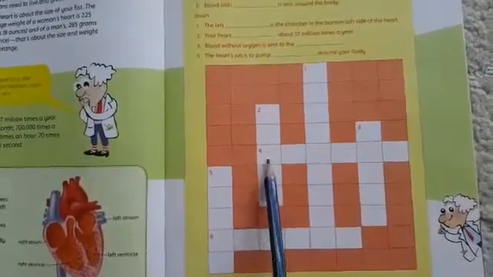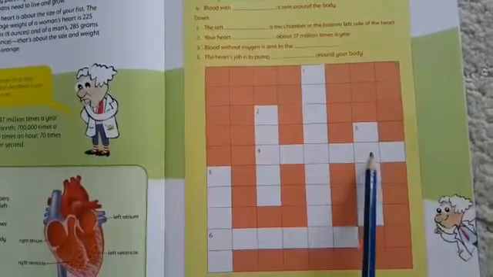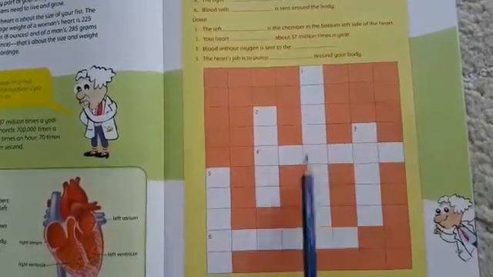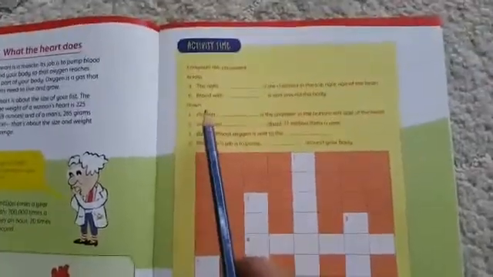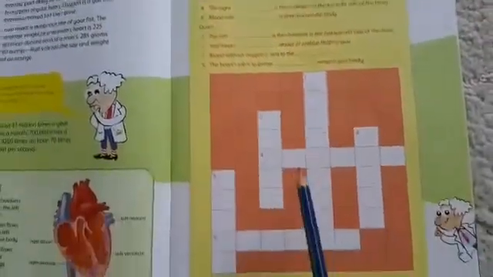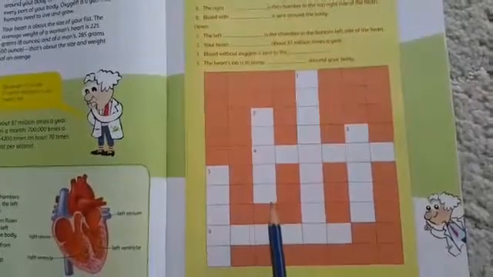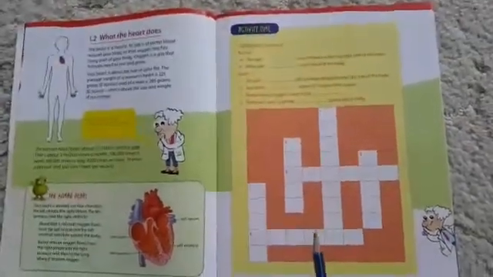Number 4, atrium. You have to write atrium in these boxes. Likewise, fill all the blanks and write the words inside these boxes. Do this work at home.